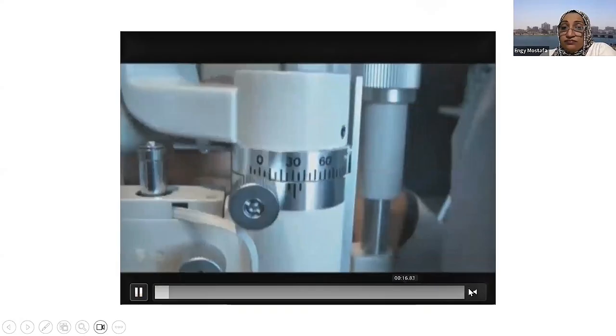Now we can find that there are many devices in the market which can evaluate dry eye degree. But I think that slit lamp examination is still the main tool for evaluating dry eye. Can you tell us about this topic?